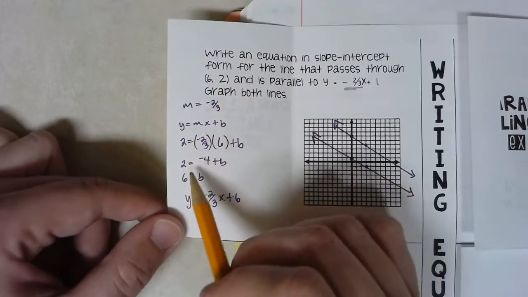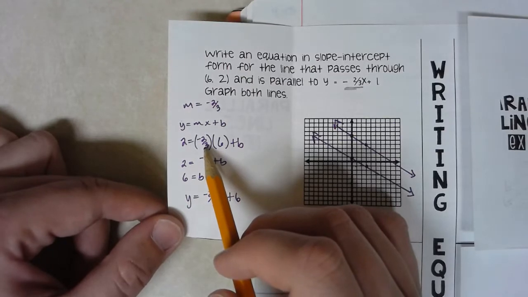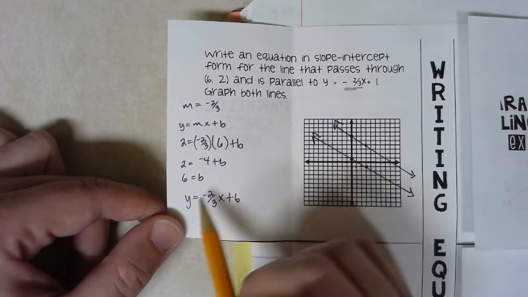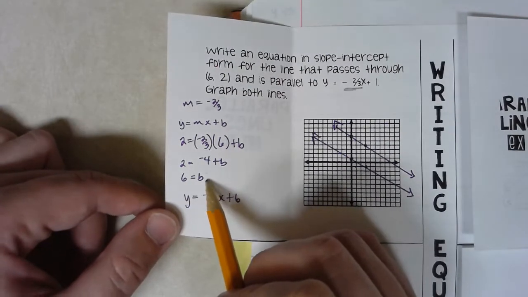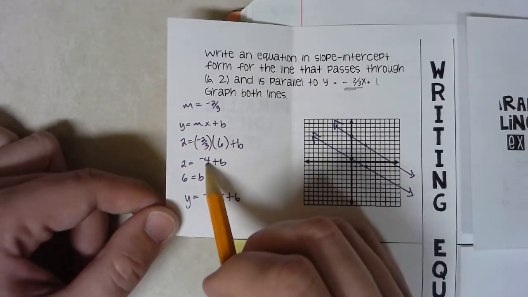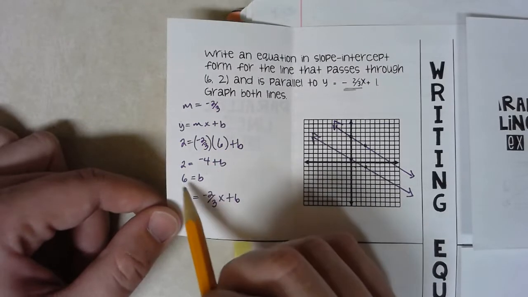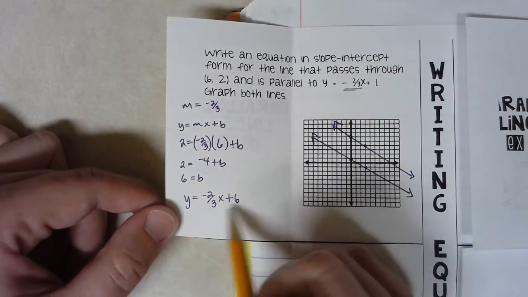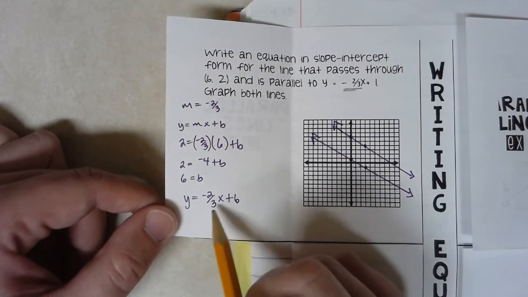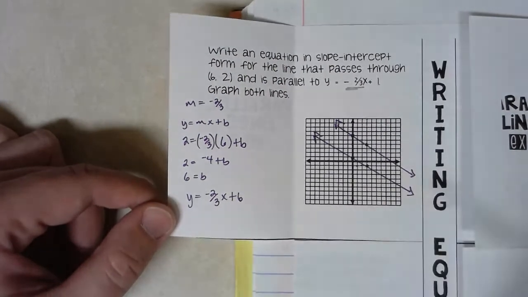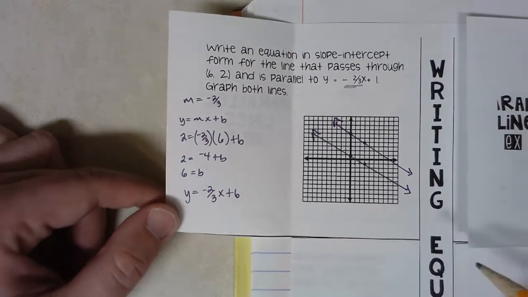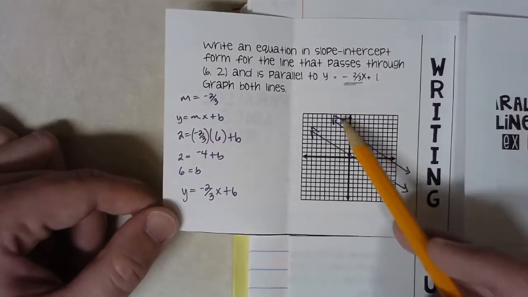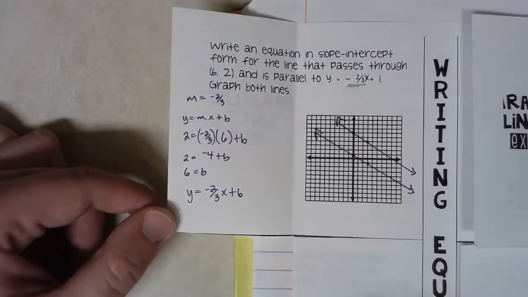So y, 2, is equal to -2/3, which is my m, times 6, which is my x, plus b. Now I'm just going to solve for b. -2/3 times 6 will give me -4. Add my 4 over, and I get b is equal to 6. So my parallel line is going to be y = -2/3 x + 6. And then I graph both of them just to show that they are parallel. So this bottom one is my original. This top one is the one that I found.